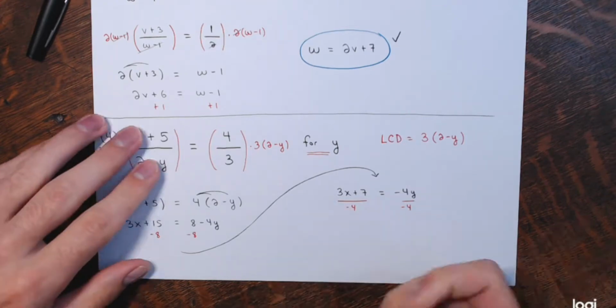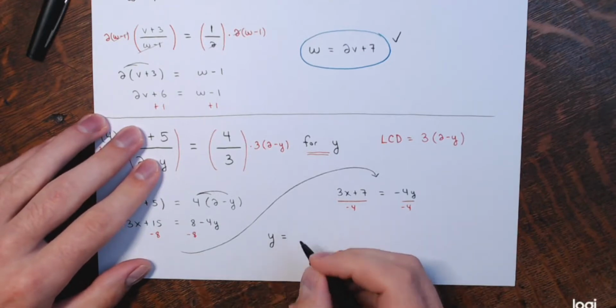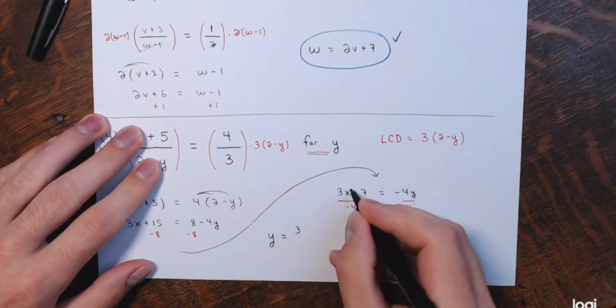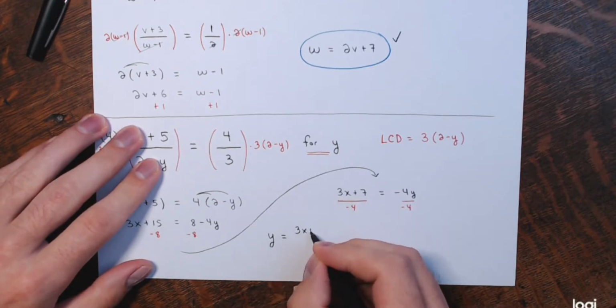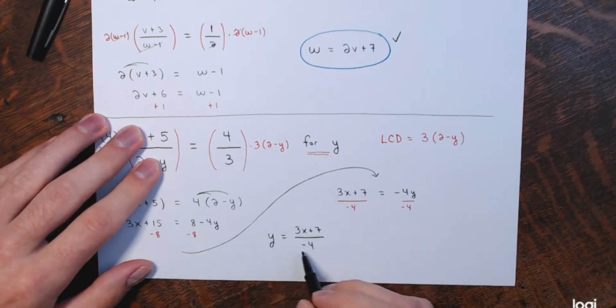So on one side I have y equals, and on the other side, now there's a bunch of different ways to write this. You could write it the way it looks right there, 3x plus 7 in the numerator, divided by negative 4 in the denominator. Absolutely nothing wrong with that. There's the equation solved for y.